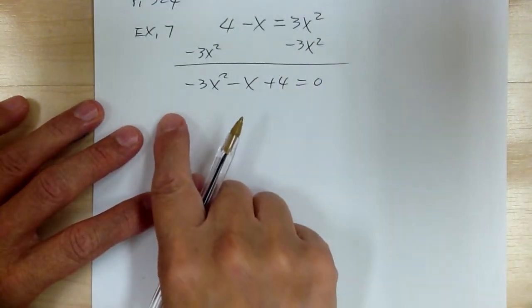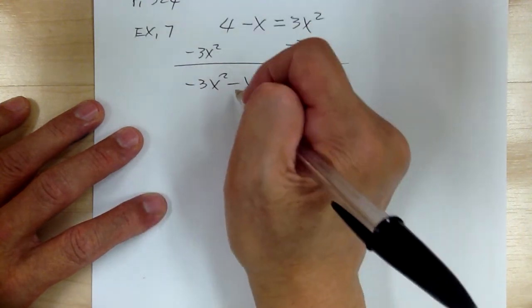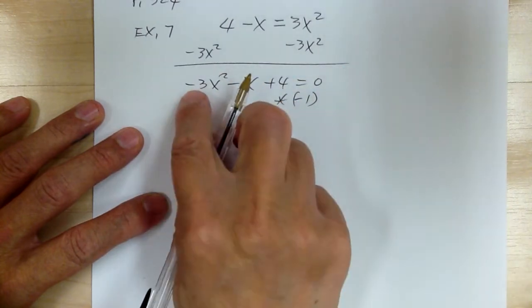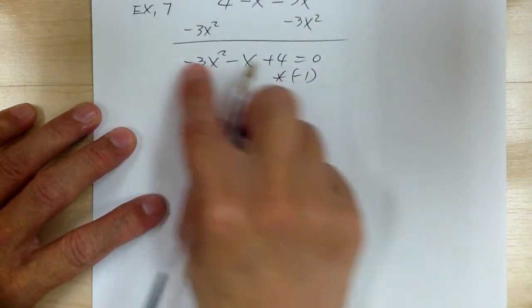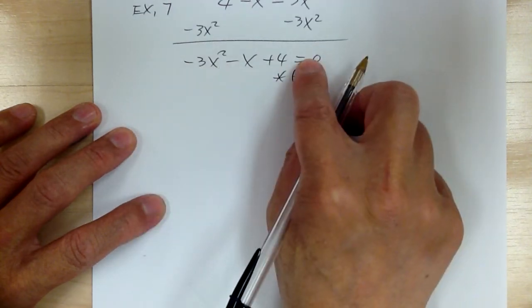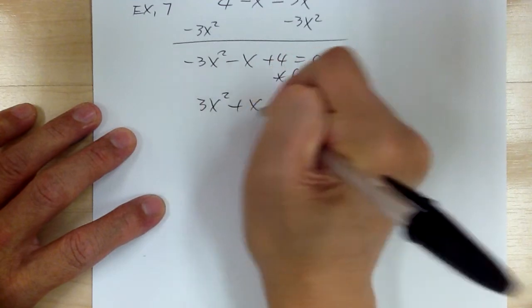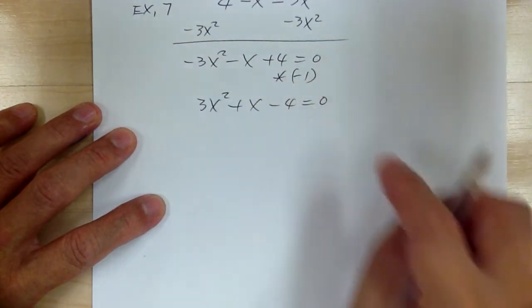And now when you're doing the factoring, you don't want to begin with a negative. So what you want to do is multiply everything by -1 to get rid of this negative. You don't want to start with a negative. It's very easy to make a mistake. So let's get rid of the negative. Again, it's an equation, so you can multiply everything by -1. So you got 3x squared plus x minus 4 equal to 0, right? -1 times 0 is still 0.